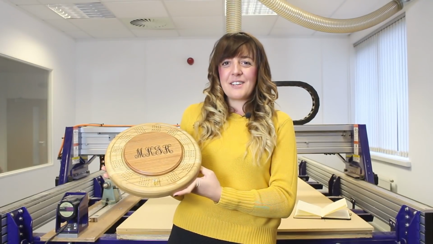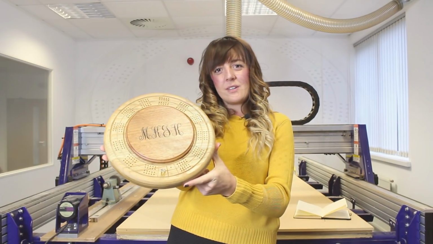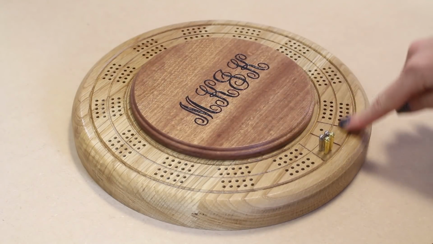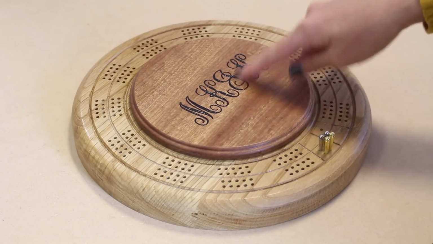Hi there and welcome to the labs, and I'm going to show you how to make this cribbage board. Okay, so this is a two-player cribbage board consisting of a cribbage board base and a lid that is personalised.